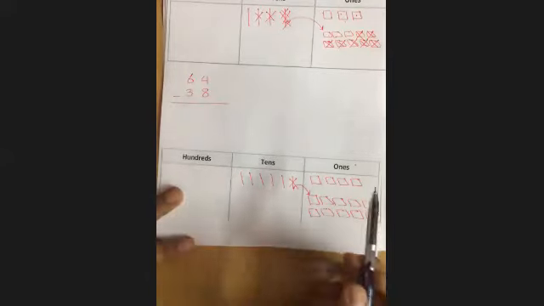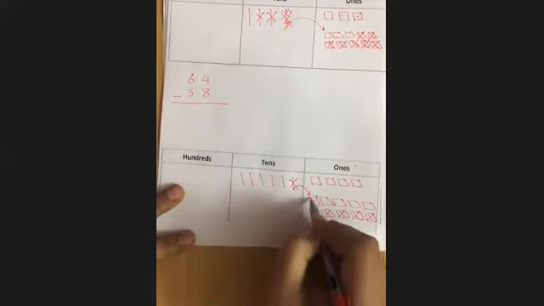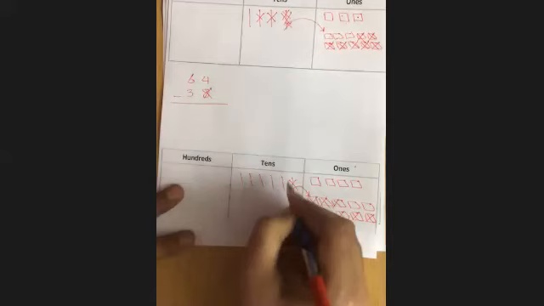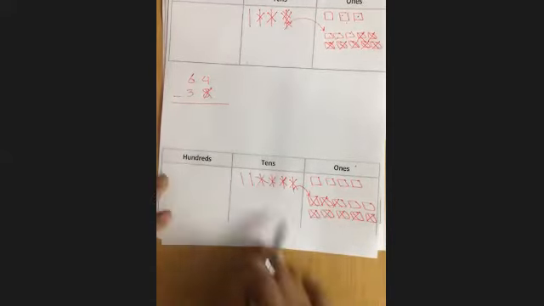We draw 10 squares. Now we need to cancel 8 squares. 1, 2, 3, 4, 5, 6, 7, 8. We cancel 8. We need to cancel 3 from tens. 1, 2, 3.